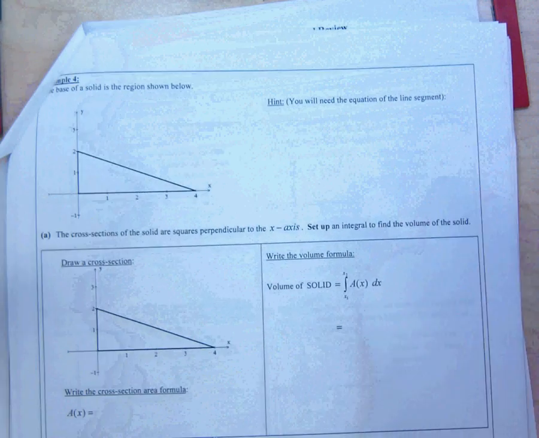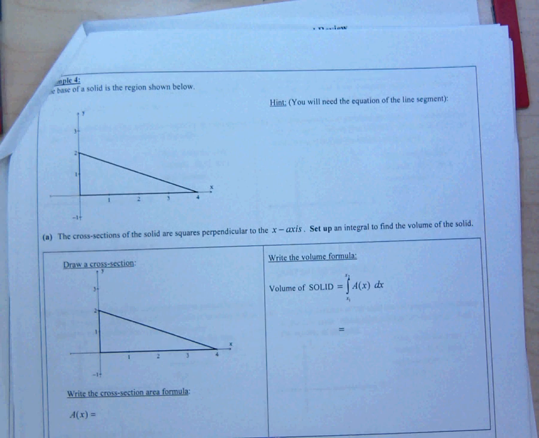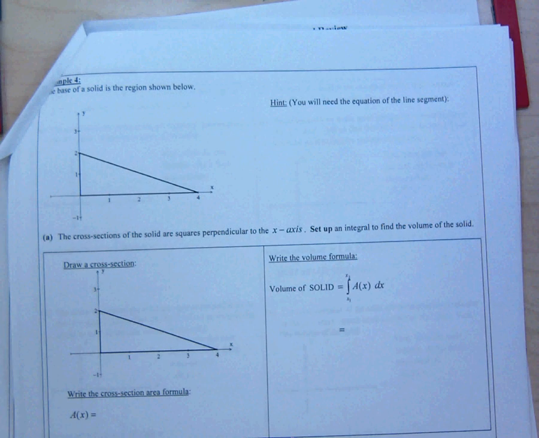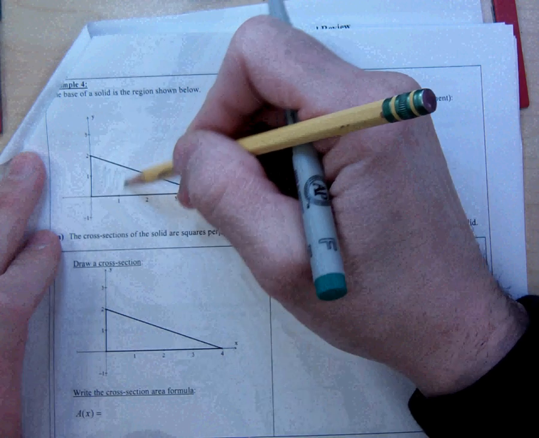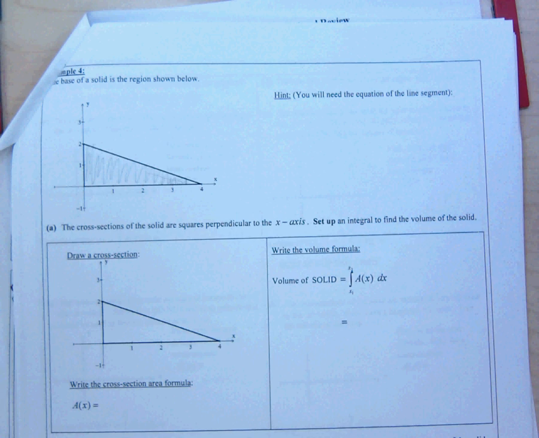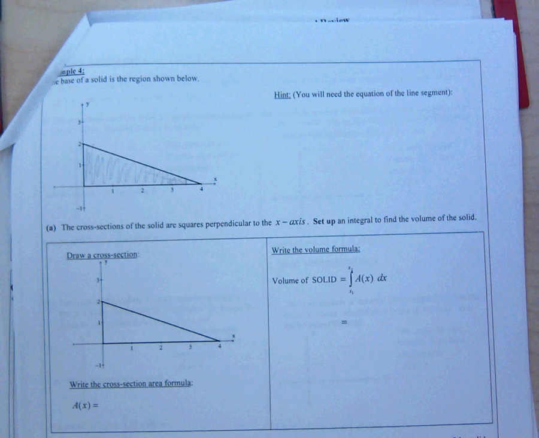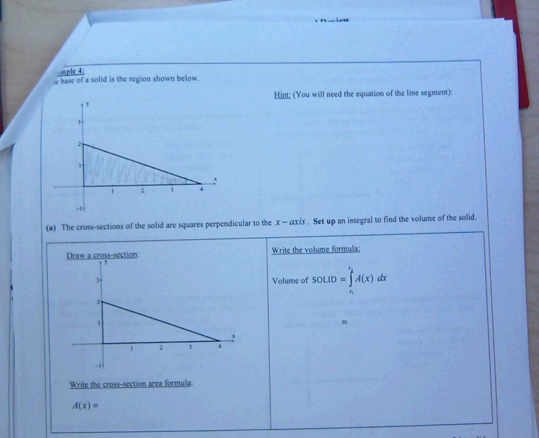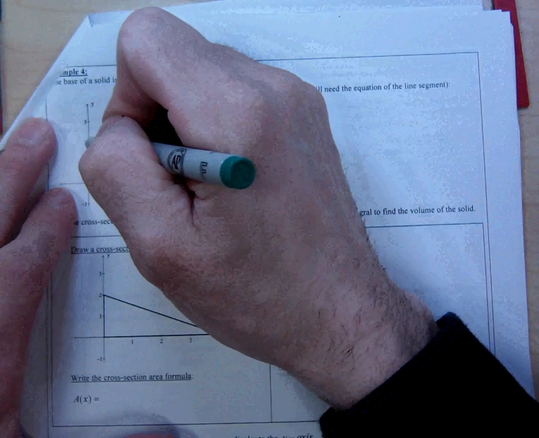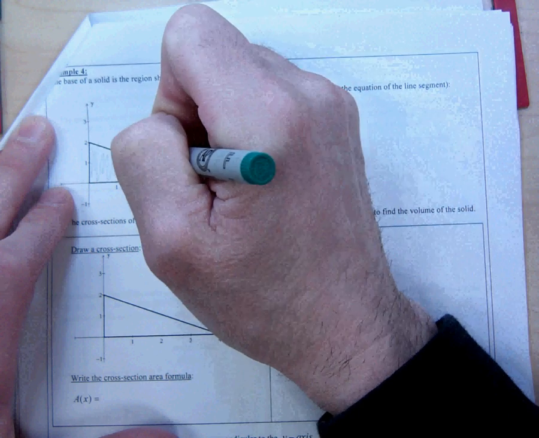All right, so this time I gave you, and they might do this on the AP test, they might give you the base without giving you any equations, in which case you might need to at some point come up with the equations. Got it? All right, so there it is. All right, now, at some point, we're going to need the equation of that line, aren't we? Because that's my top function. Yes? What's the equation of that line?